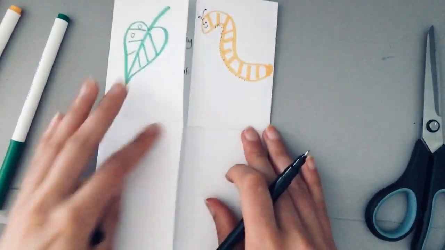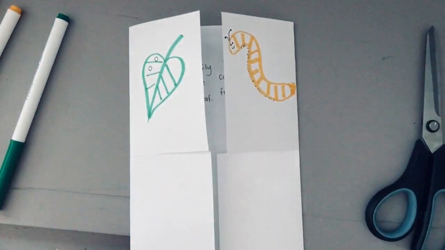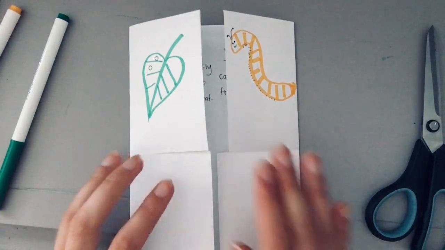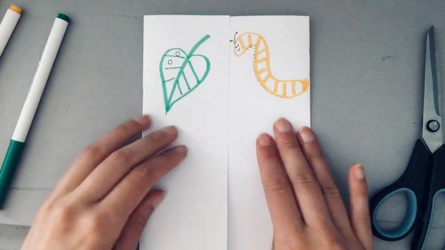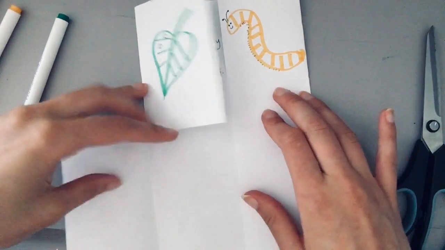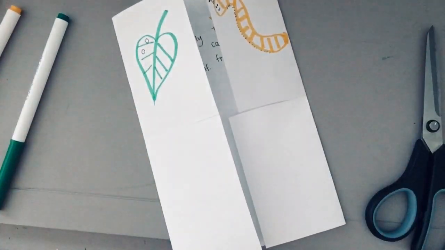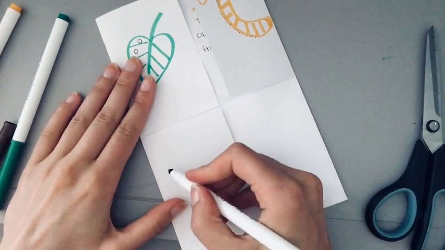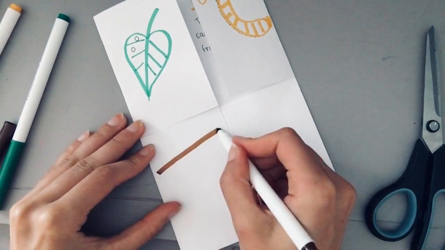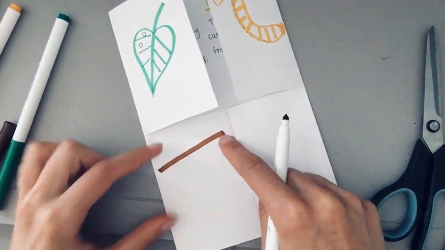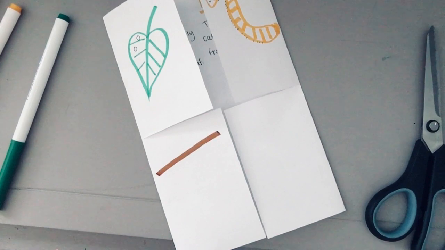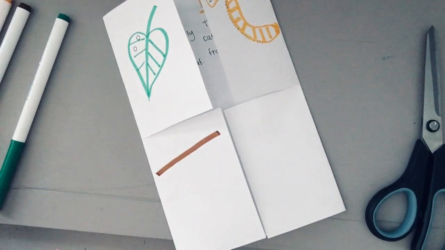So there he is. I'm ready to move on to my next stage, which is the pupa, we would call it. But when it's a pupa, it's inside a chrysalis, so you can't really see it. So I'm going to take brown and just make a swish like this for a stick, or a twig, or a branch.